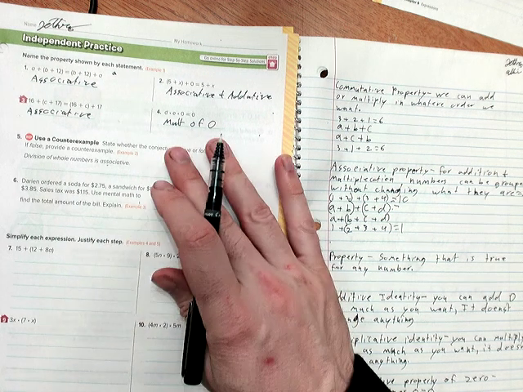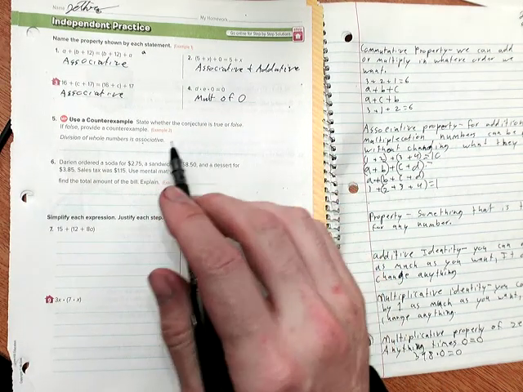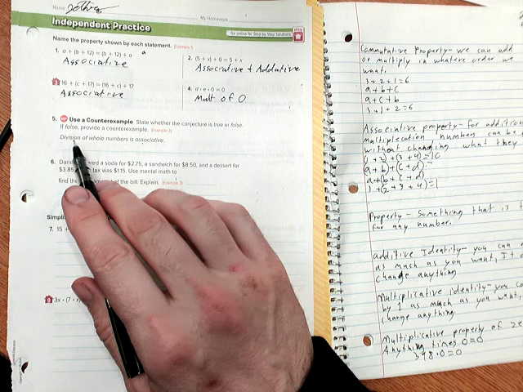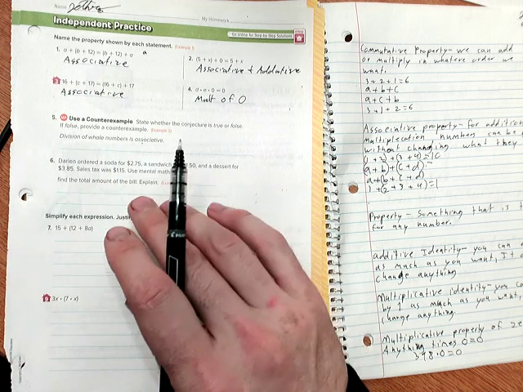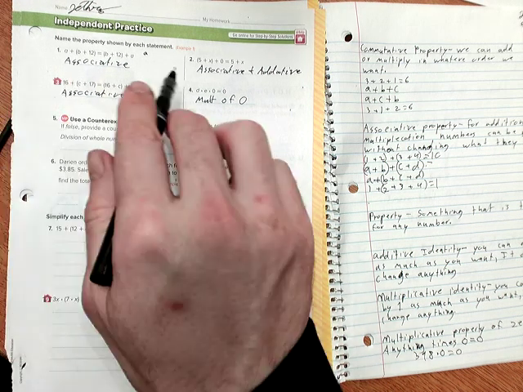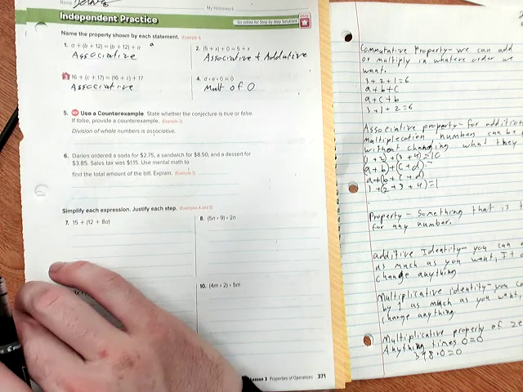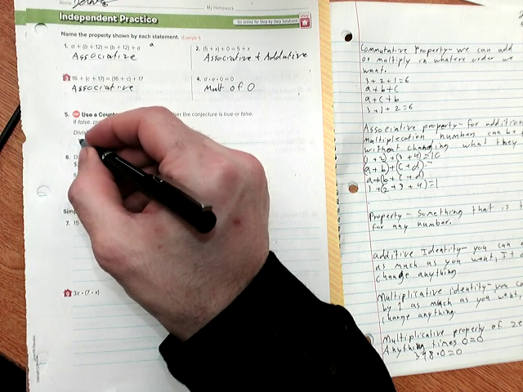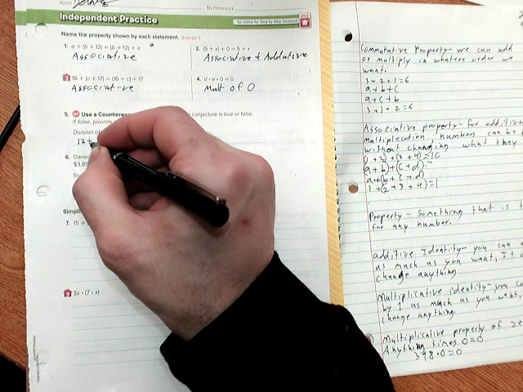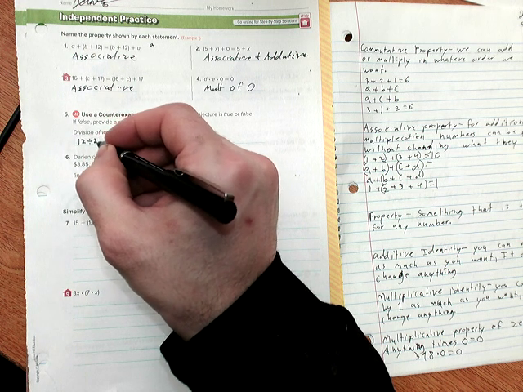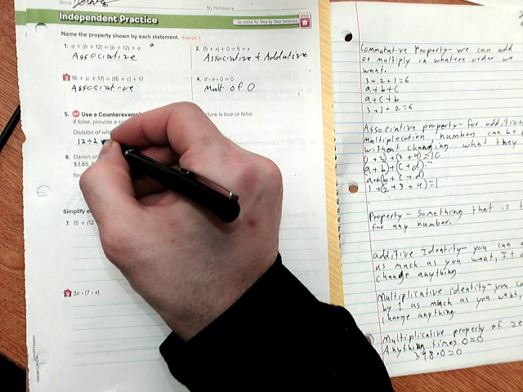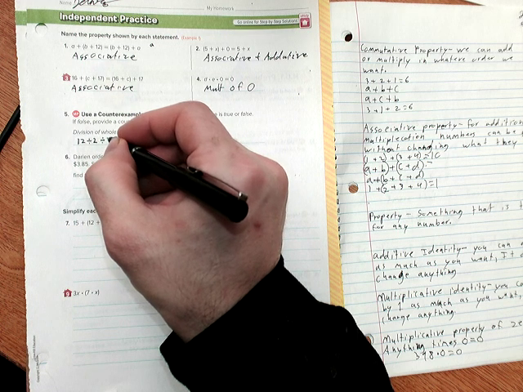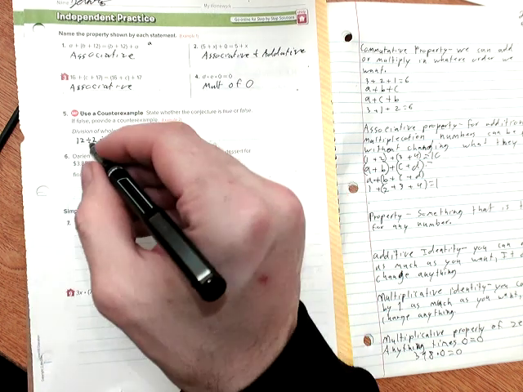Use a counterexample. State whether the conjecture is true or false. If false, provide a counterexample. Division of whole numbers is associative. Can we switch the order around of division and get the same results? No. 12 divided by 2 divided by 1 is not the same thing.